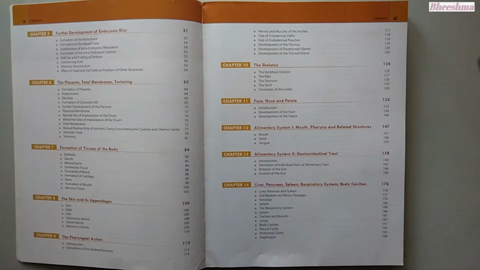And the next chapter is chapter number 6, the placenta, fetal membrane, twinning, formation of placenta, implantation, decidua, formation of chorionic villi, further development of the placenta, placental membrane, normal site of implantation of the ovum, abnormal sites of implantation of the ovum, fetal membranes, mutual relationship of amniotic cavity, extra-embryonic coelom and uterine cavity, amniotic fluid, twinning.